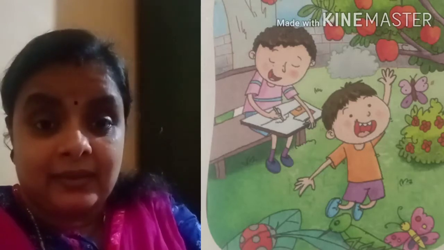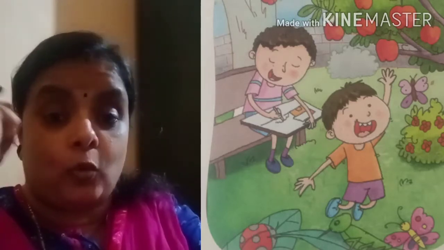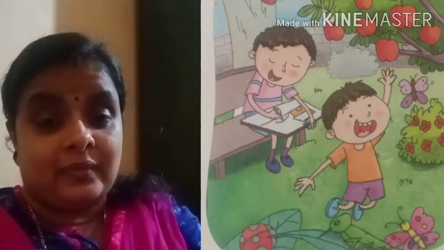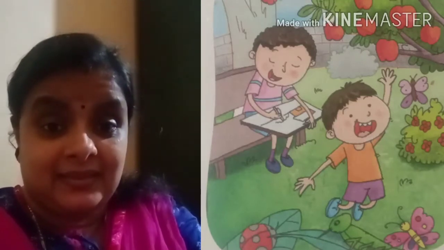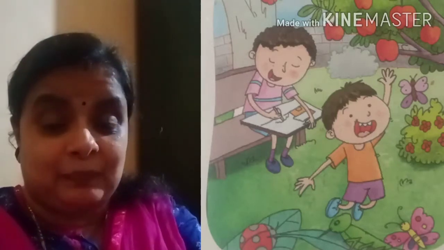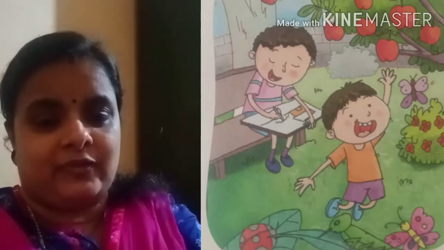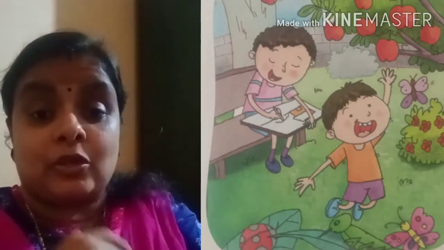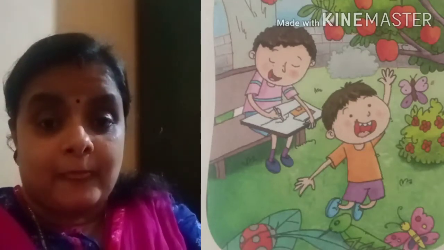Can you explain? First, you have to see that picture and you have to think of it. What is that picture? And you have to explain. How do we explain that? Shall we tell a story or just explain the picture? I think a small story we can make, right? Now, in that picture, how many people are standing? In that picture, 2 boys.